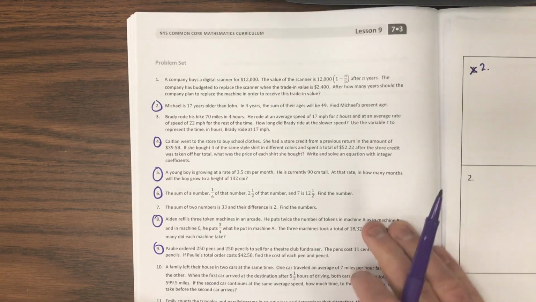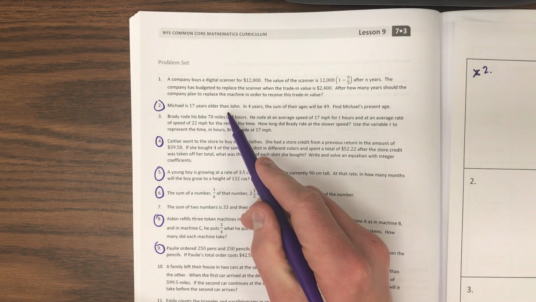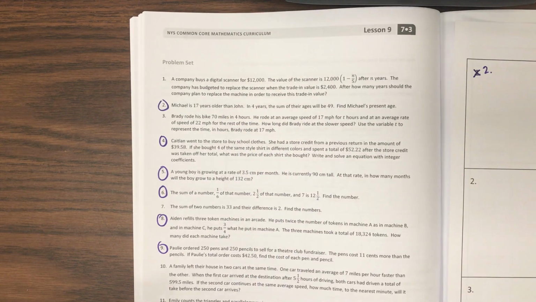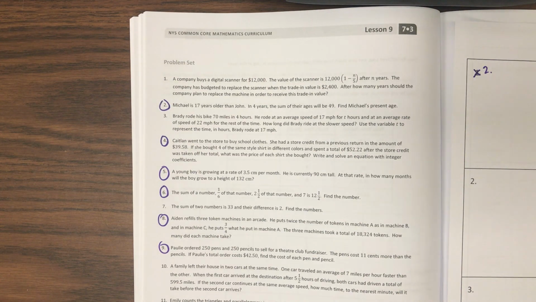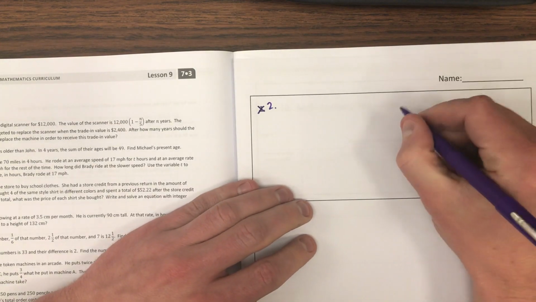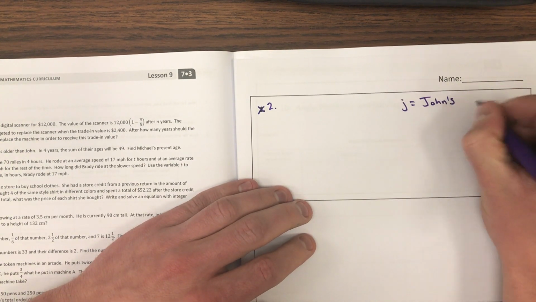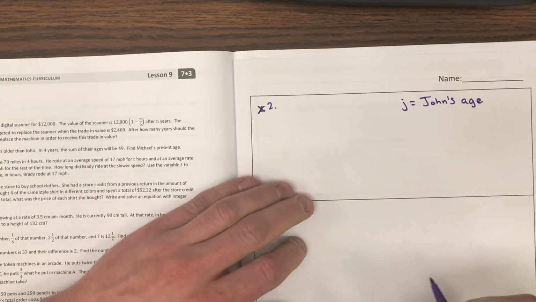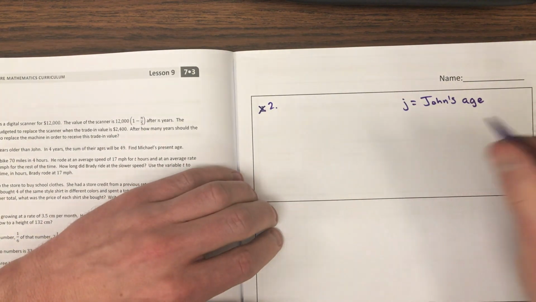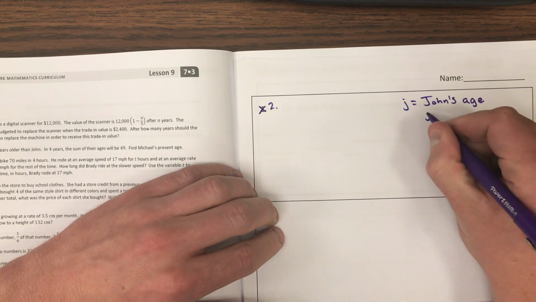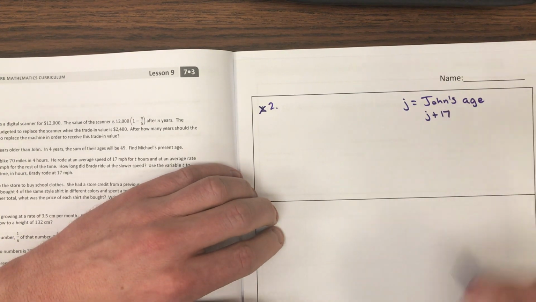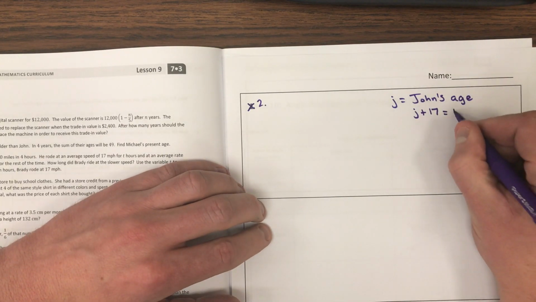And it says, Michael is 17 years older than John. In 4 years, the sum of their ages will be 49. Find Michael's age. So they told us a little bit about Michael. He's 17 years older than John. They didn't tell us anything about John. So my recommendation is to make J your variable for John's age. And then we're going to write Michael's age, who's 17 years older, in terms of J. So that means that J plus 17, because he's 17 years older, that's going to equal Michael's age.